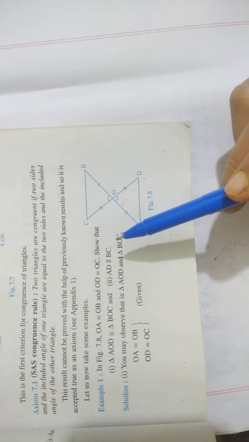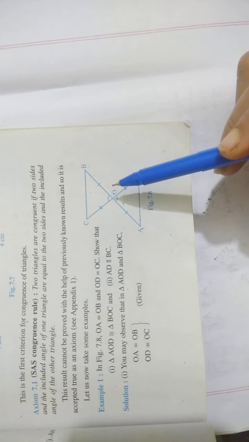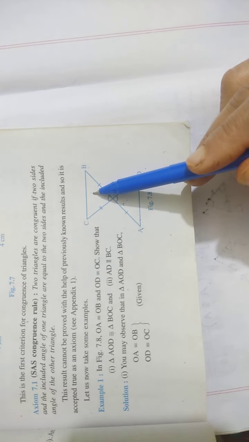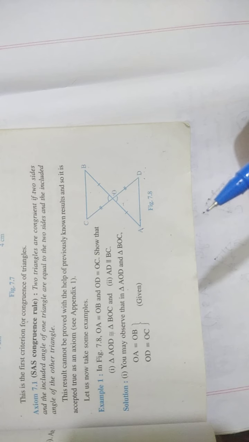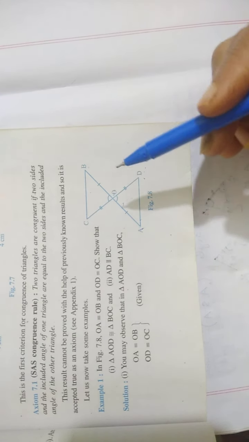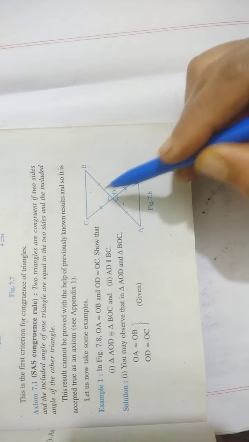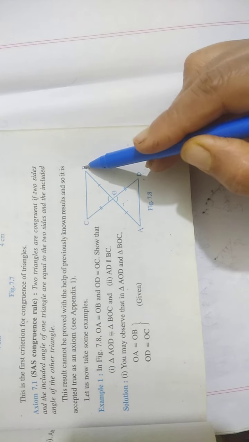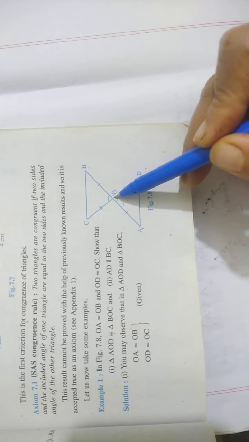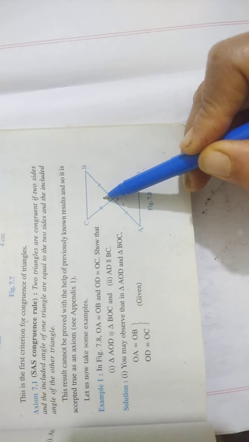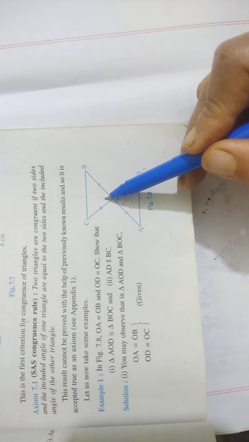That means two things you find equal from both the triangles. You have to find three things to fulfill the criteria. So another one you have to find out. Now which side or which angle is equal, that one you have to find out. Now see angle COB equal to angle AOD. These two angles are equal. Why? Because these two angles are vertically opposite angles.